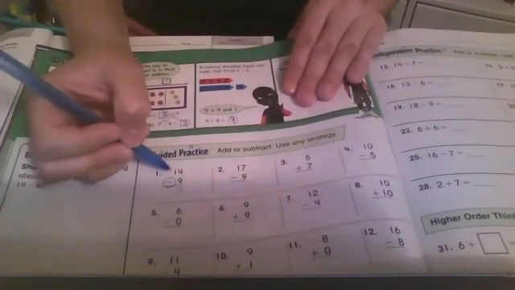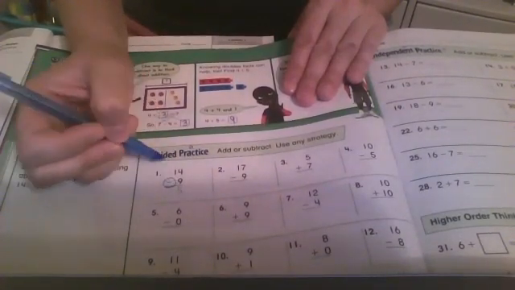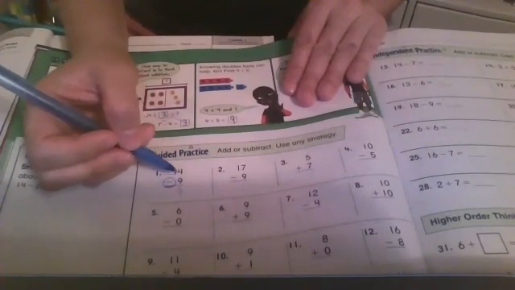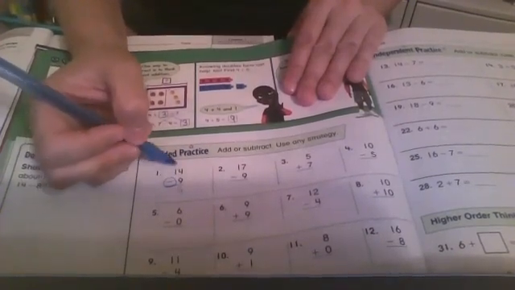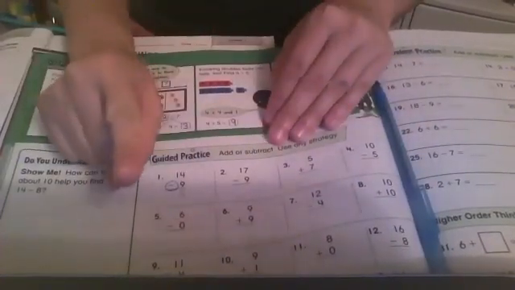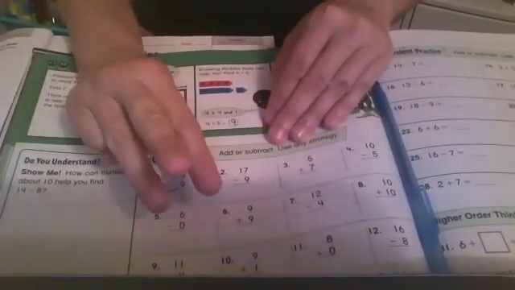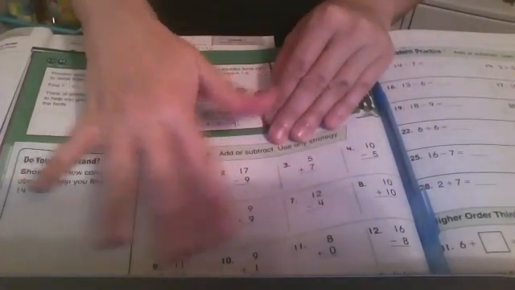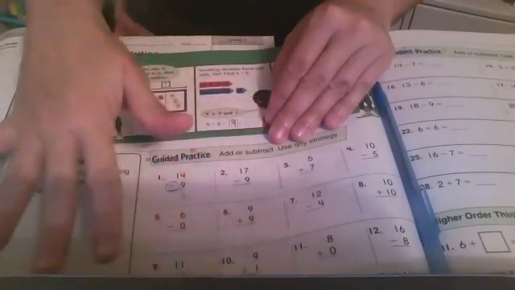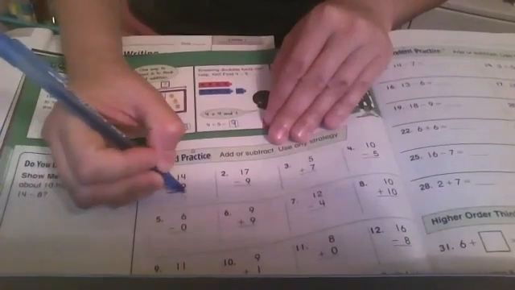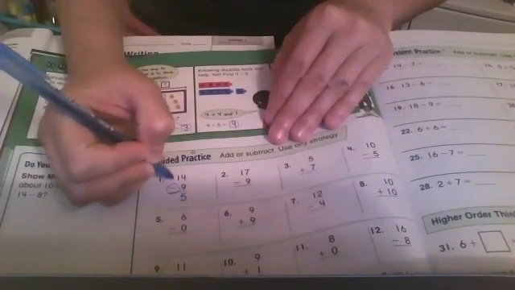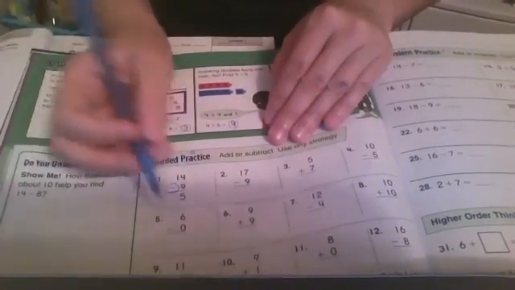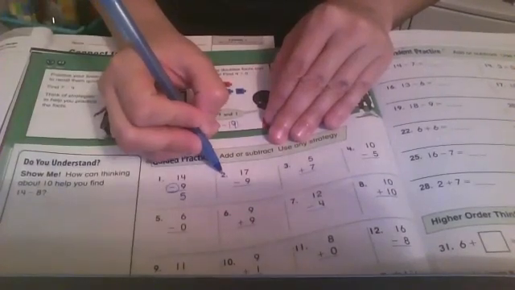All right, now we definitely need a strategy in case some of these are not ones that we have in our long-term memory. For 14, take away 9, I know I can start with the smaller number and count up to the bigger number. And it sounds like this: 9, 10, 11, 12, 13, 14. All right, how many more did I have to jump? I had to jump 5, right? So 14 take away 9 equals 5. All right, let's go ahead and look at number 2.